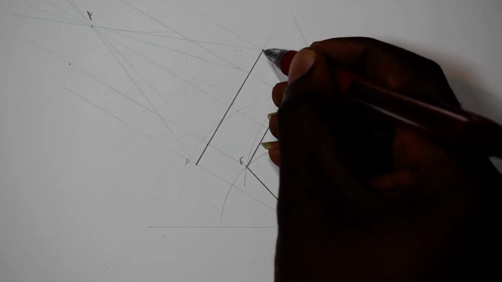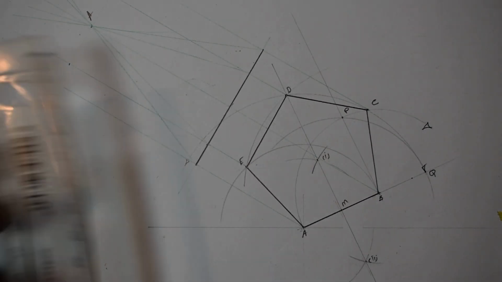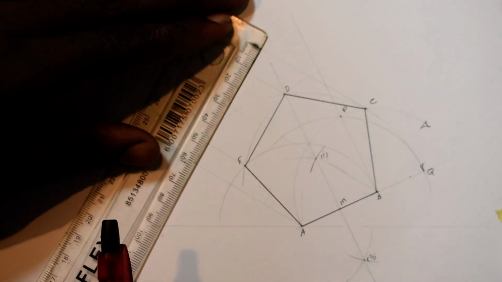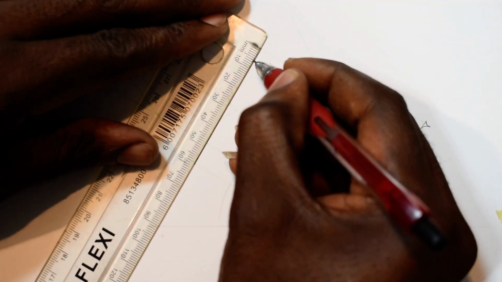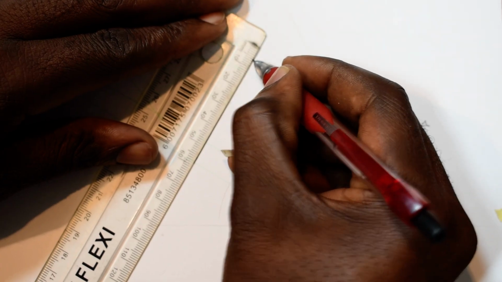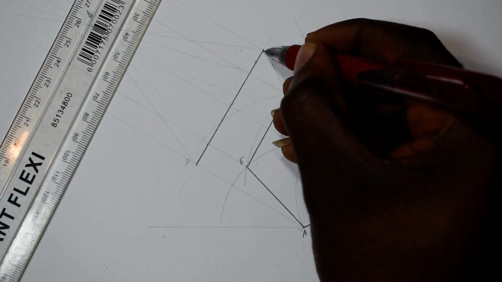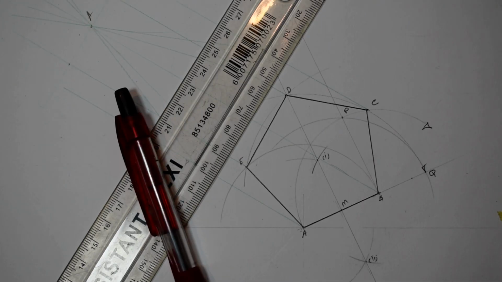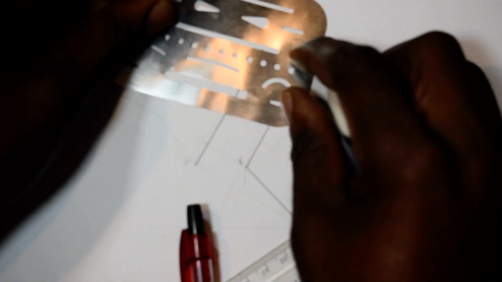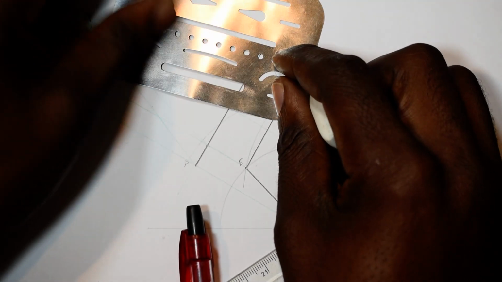So from here coming this side 6 millimeter. So this is 6 right here. Which means from here till here is supposed to be hidden. Supposed to be hidden.